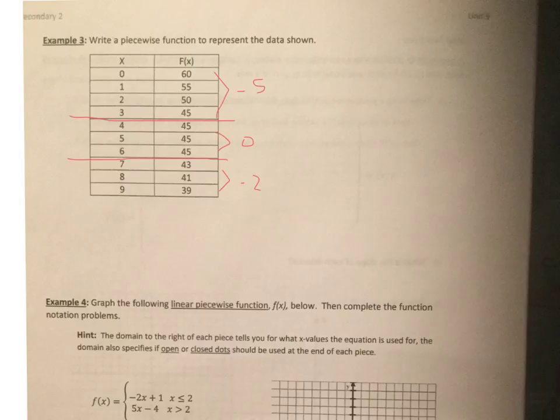So now look over at your x values. In the first section, it looks like they're going up by 1. Second section, they're going up by 1. And the third section, they're going up by 1. So what we need to do is find the slope for each piece, because eventually we're going to write an equation for each piece.